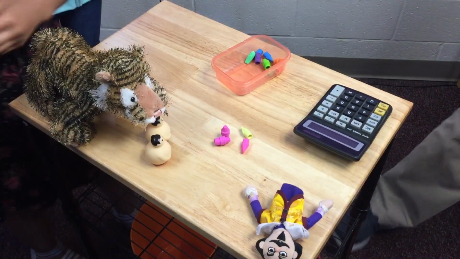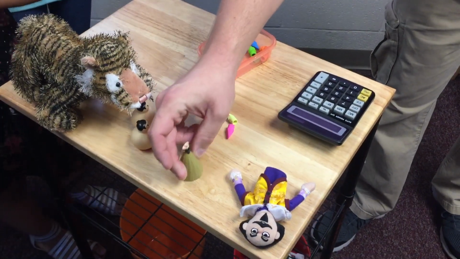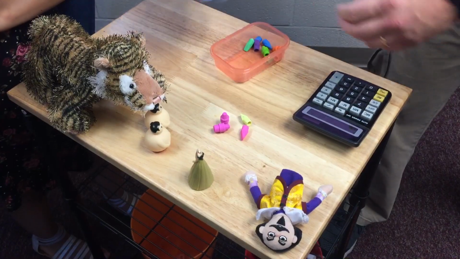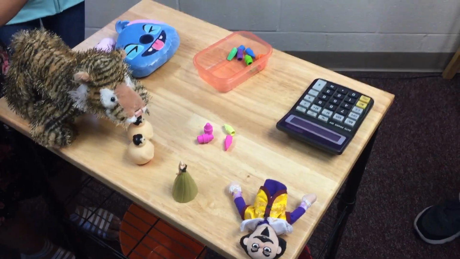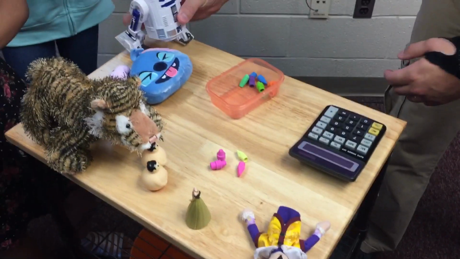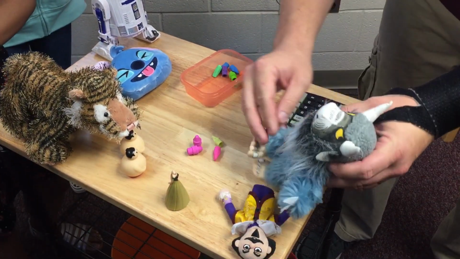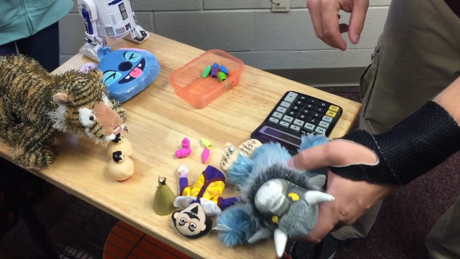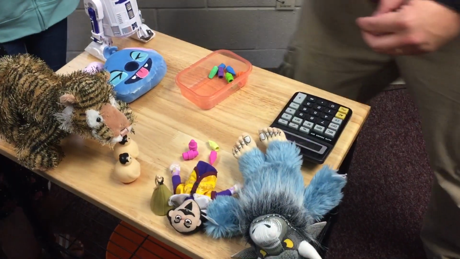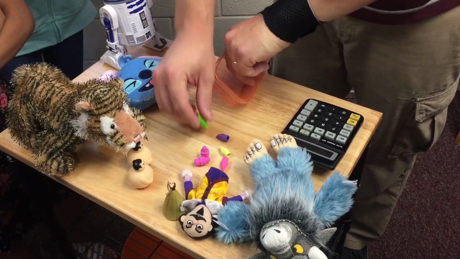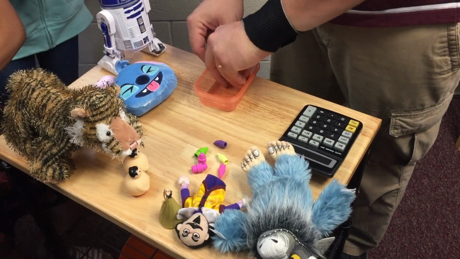At $15, Marie Antoinette is going to come be a buyer. What happened to our head? It's Marie Antoinette. Stitch is going to be a buyer. R2D2 is going to be a buyer. And Wild Thing is going to be a buyer. Alright, so I've got 8 buyers now, and I'm selling 8 of them, but I'm only selling them for $15.